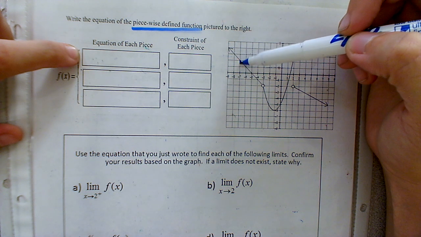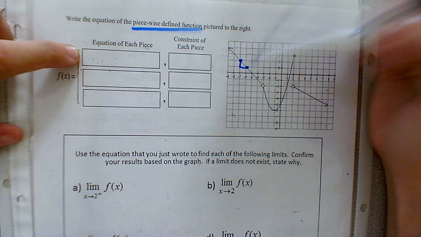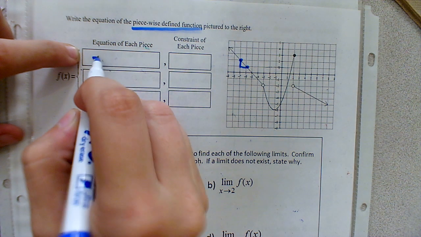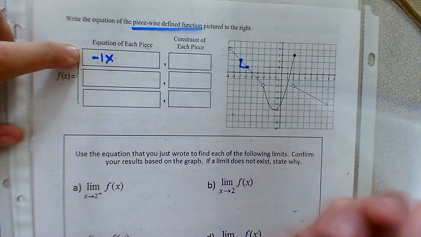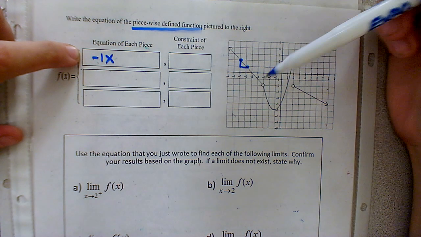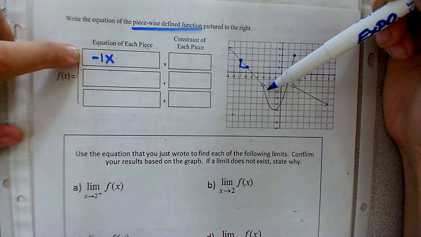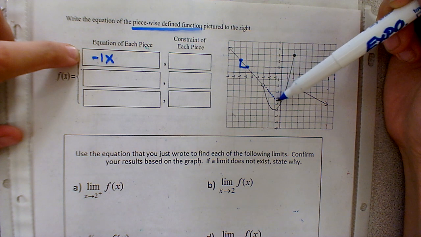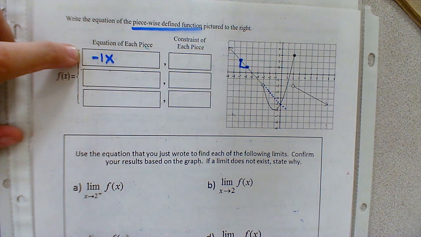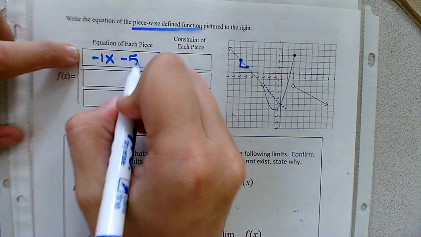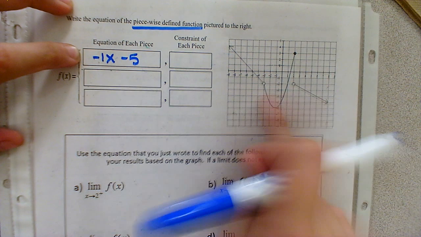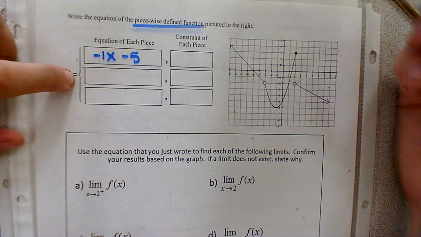So if we try to calculate rise over run between two nice points, that looks like a slope of -1. So we can write -1x. And if we were to continue that slope, our line looks like it would cross at -5. So our b value is -5. Let's go ahead and move on to the parabola.